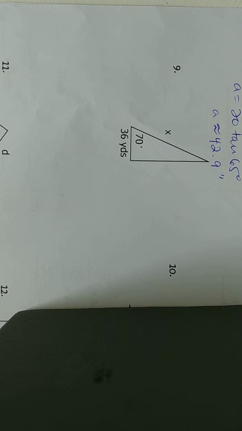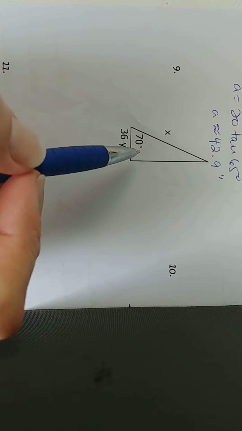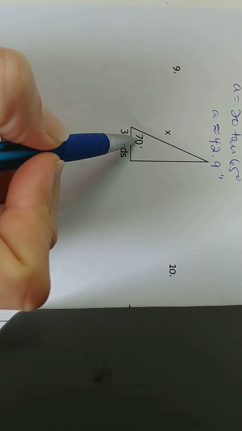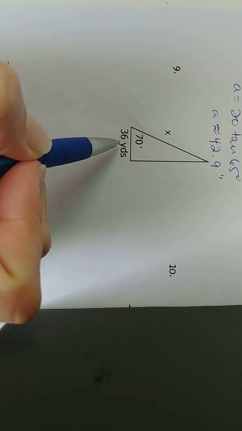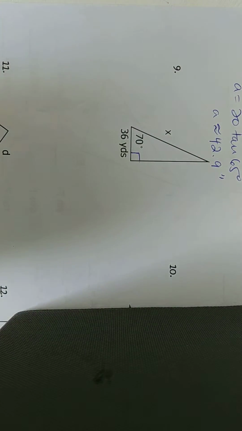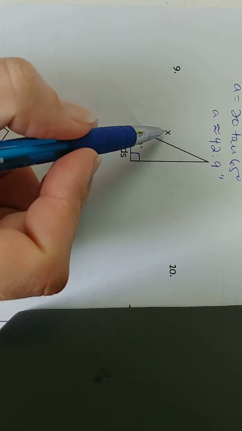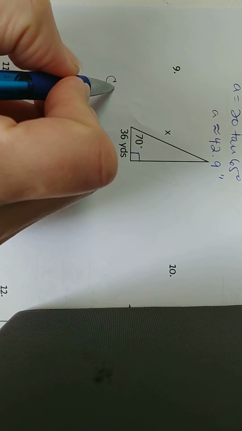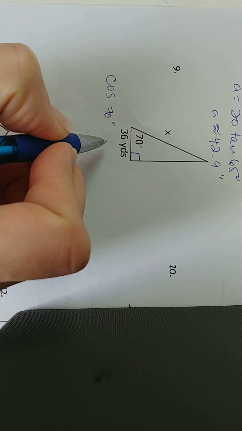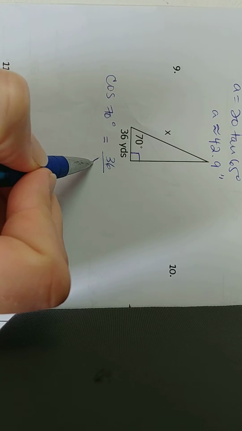Now, even though the directions said approximate each length, I'm interpreting that as each length that's denoted with a variable. So like finding x, but not necessarily finding this longer leg length. So again, here I have 70 degrees, and I have the adjacent, and I need the hypotenuse because, again, I'm going to assume that's my 90-degree angle based on appearance. So if I'm thinking about which trig function uses adjacent and hypotenuse, that would be cosine. So I have cosine of 70 degrees, and my equation is going to be adjacent 36 over hypotenuse, x.